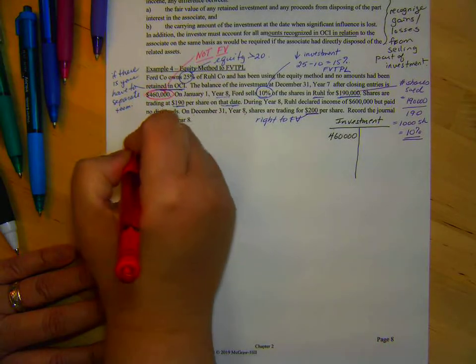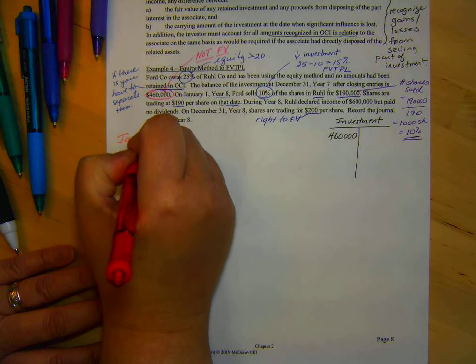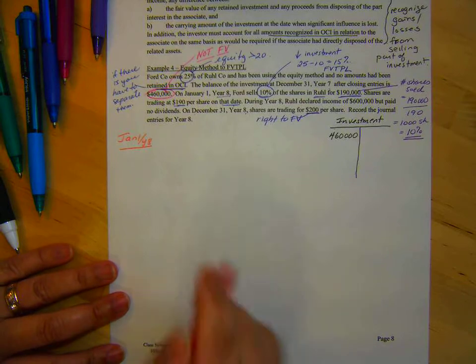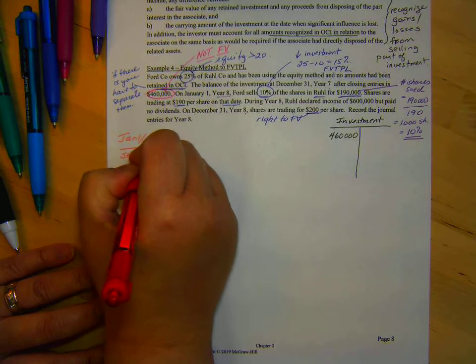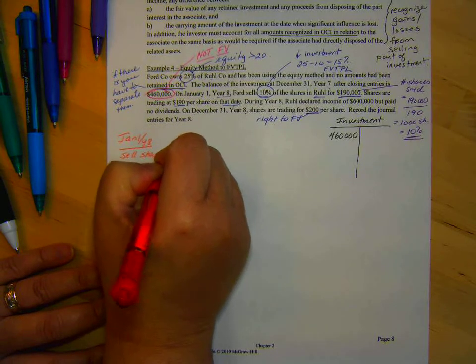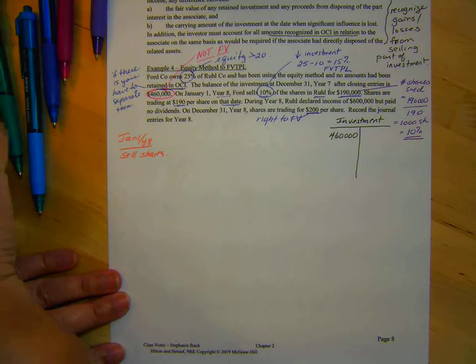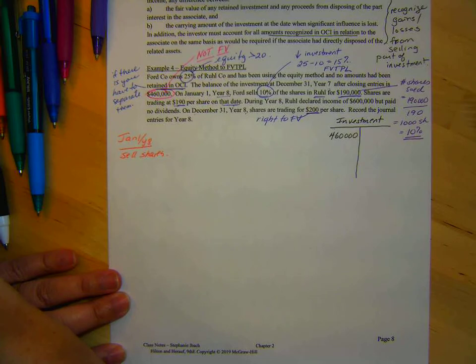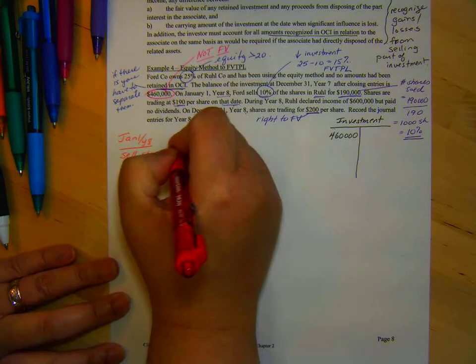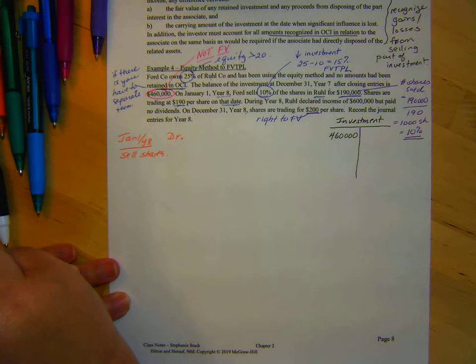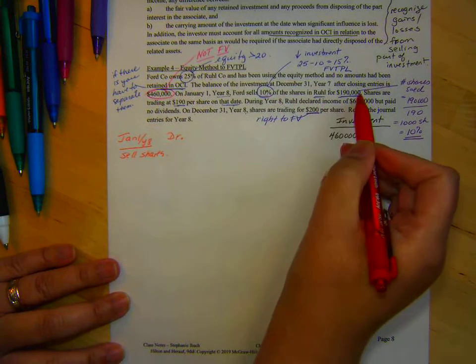So, let's start doing the entry and piece it together. January 1st, year 8, what happens? We sell shares. So, how much cash do we get for the shares? 190.